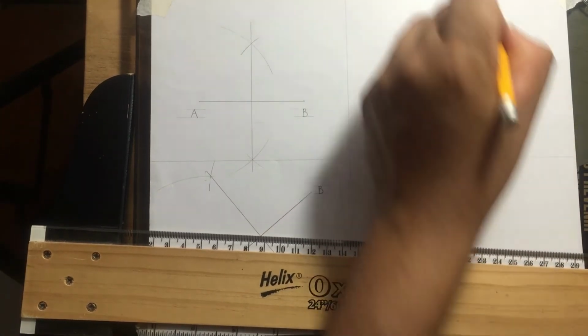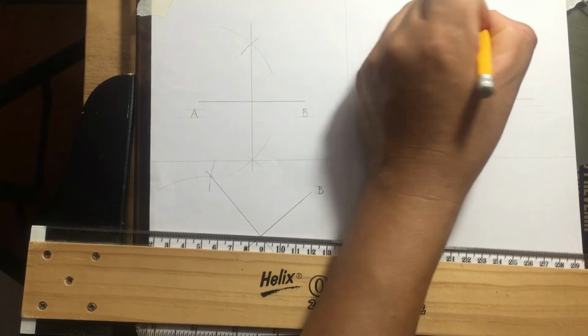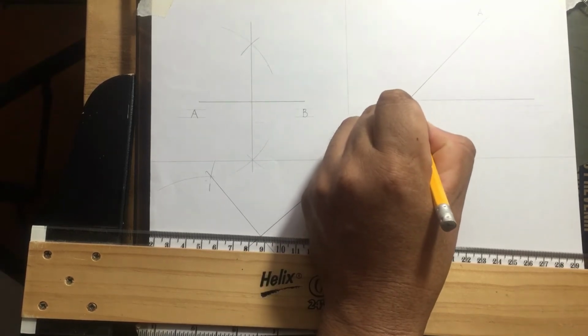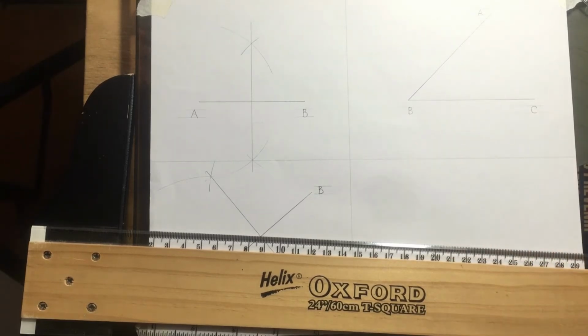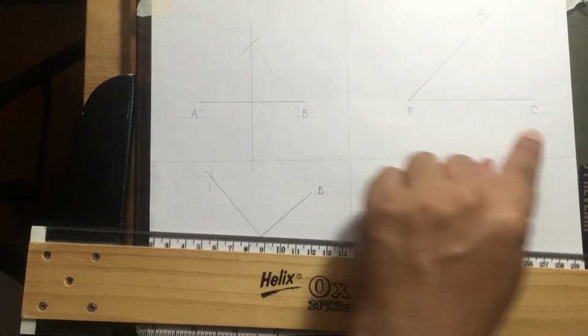Start with A, B and C. Compass, angle A, B, C.